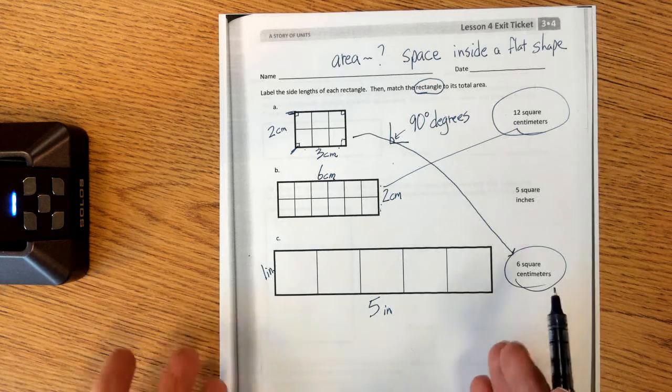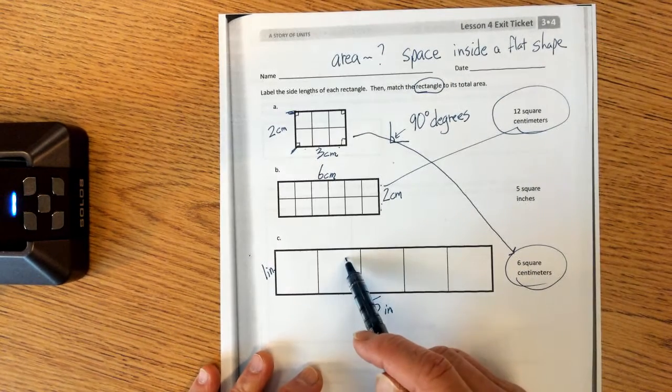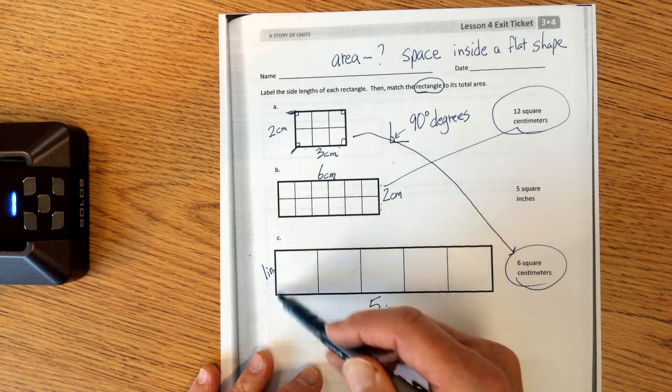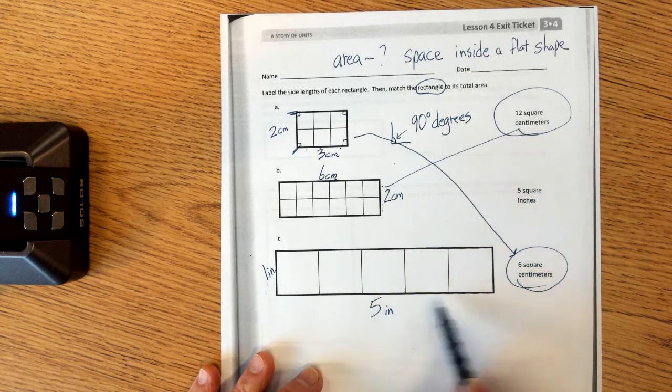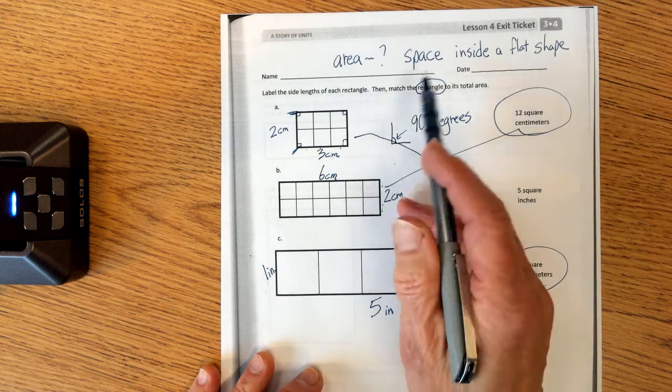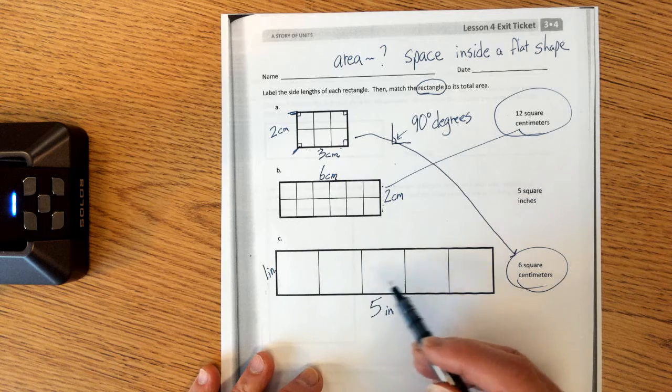Now, what's the area? Well, the area is the space inside that shape. The side length is not an area. The side length is just how long this side is, how long this side is. But the area is the space inside. Let's count the square units. 1, 2, 3, 4, 5.